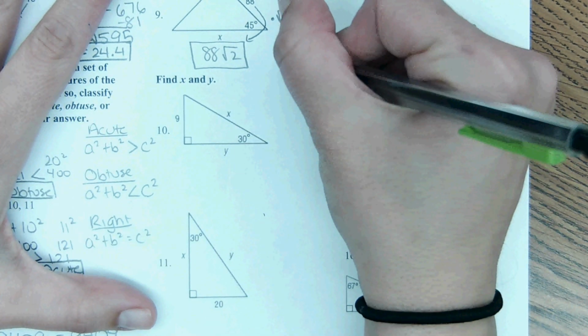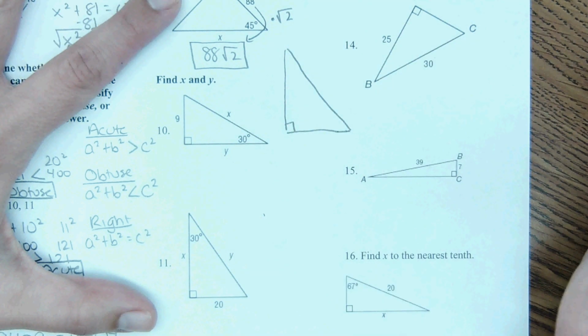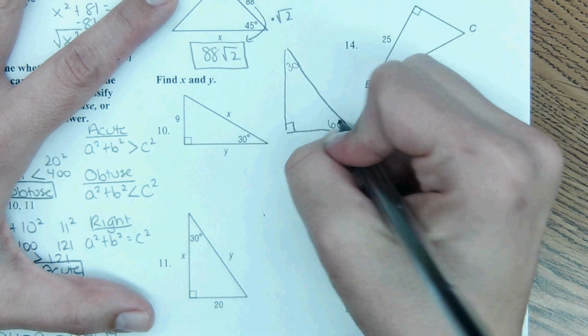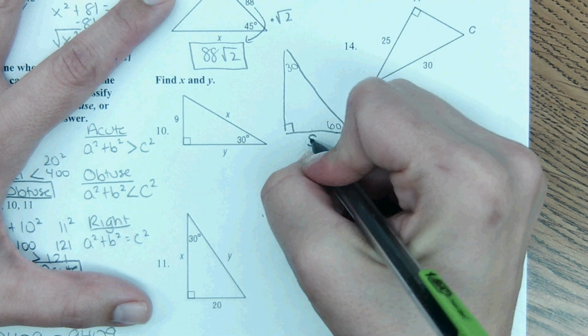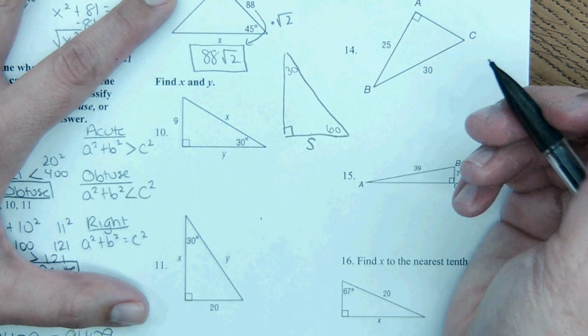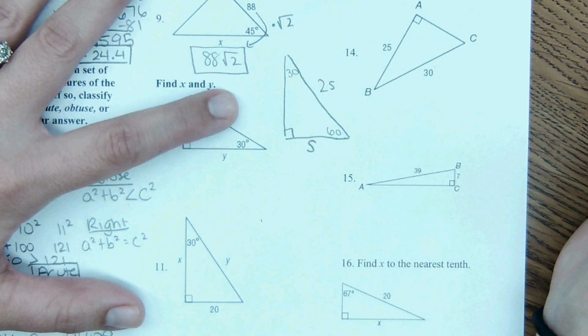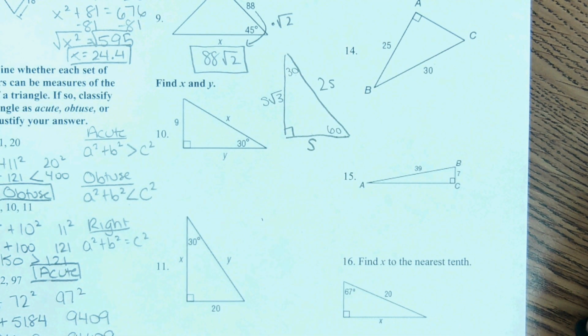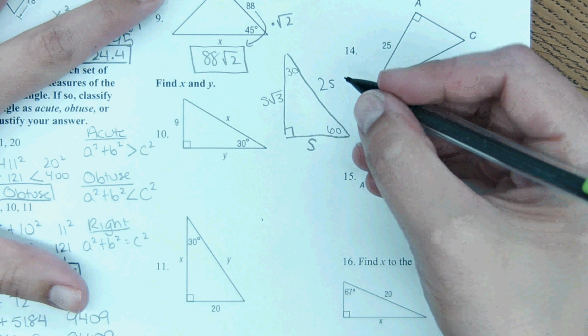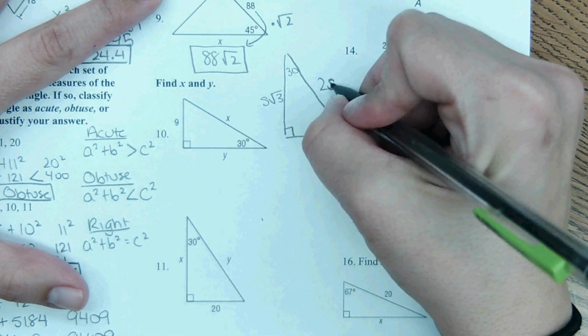Okay, next one, it says find x and y. This is the other version of the special right triangle, so this would be the 30, 60, 90 one. You have a 30-degree angle, a 60-degree angle. The shortest side is opposite the 30-degree angle, so this is your shortest side. We'll call that S. The hypotenuse is 2 times your shortest side, and then the medium length side is your shortest side times square root of 3. That's 2S.